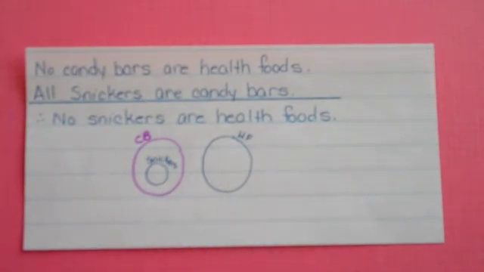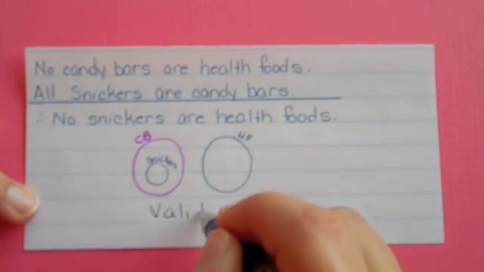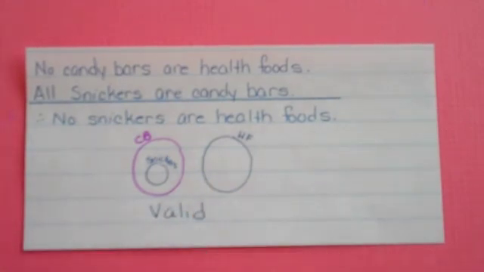So now let's look at the conclusion. Does it follow that no Snickers are health foods? Well, according to the diagram I drew, sure enough, Snickers and health foods do not overlap. So it is true that no Snickers are health foods. So this argument is valid.